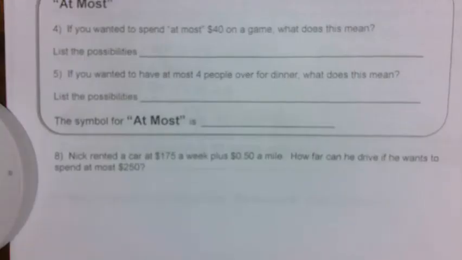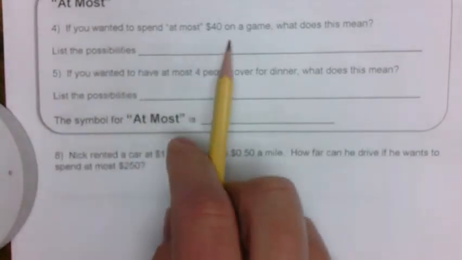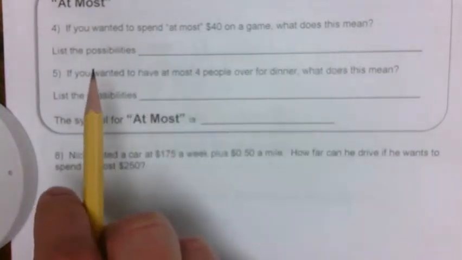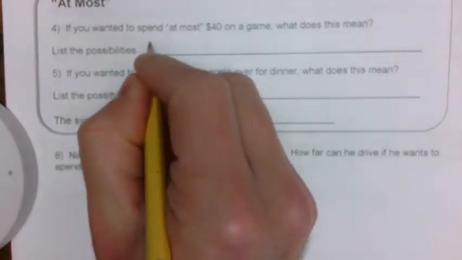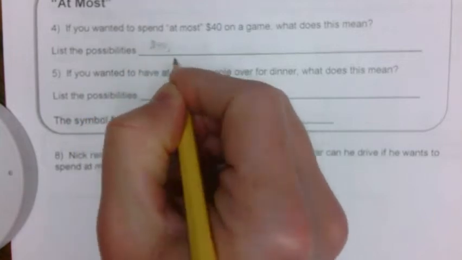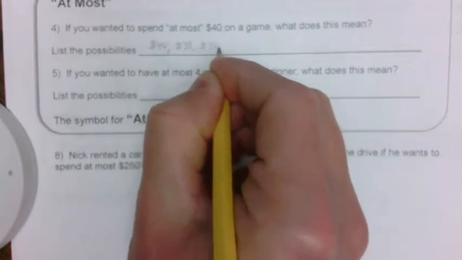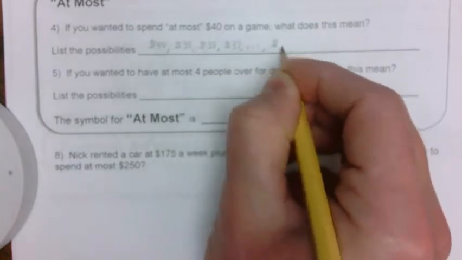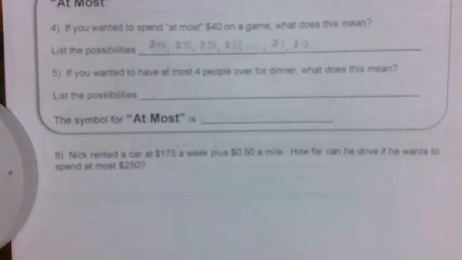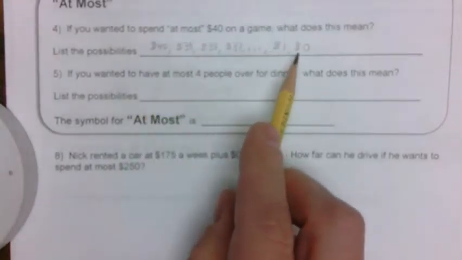In our last example, we saw that the words at least meant greater than or equal to. What if we have the words at most? If you wanted to spend at most $40 on a game, what does this mean? List possible dollar amounts that you would be happy paying. Well, if I wanted to spend at most $40, I would be happy paying exactly $40, but I would also be happy paying $39 or $38 or $37, all the way down to maybe $1, or maybe I can spend $0 and get the game for free. All right, I'd be happy paying $40 or less.